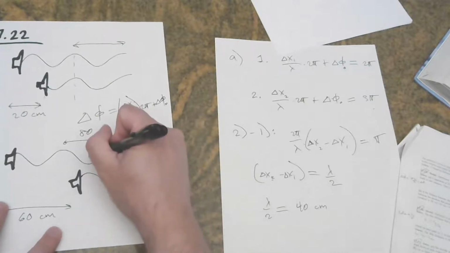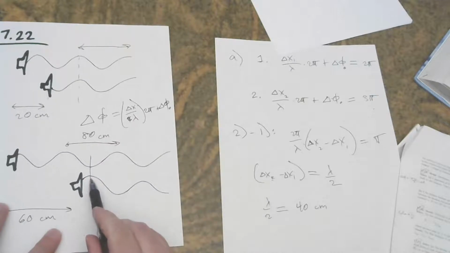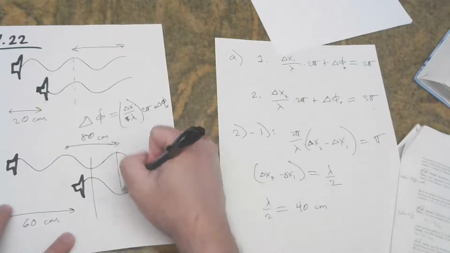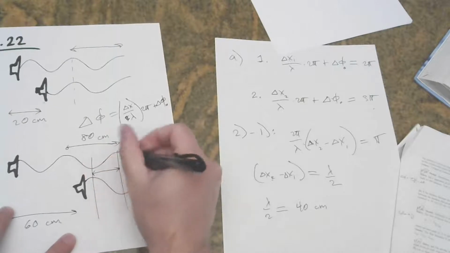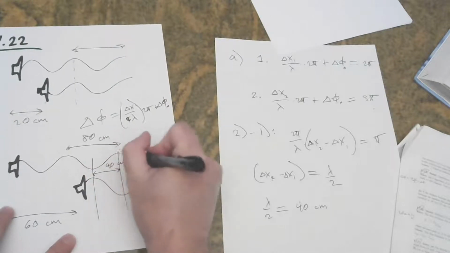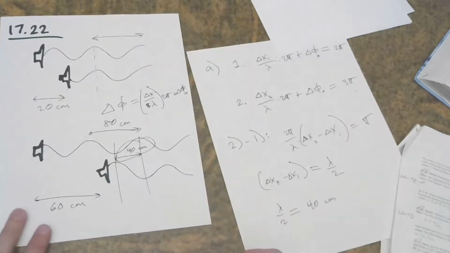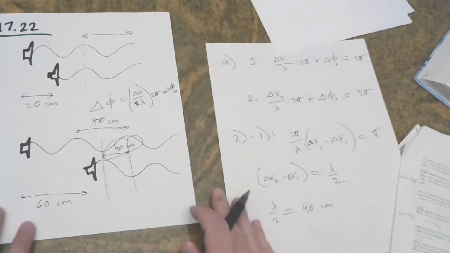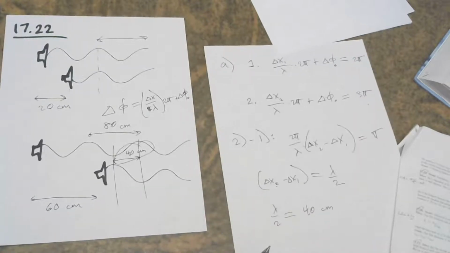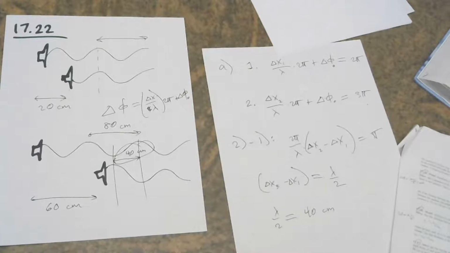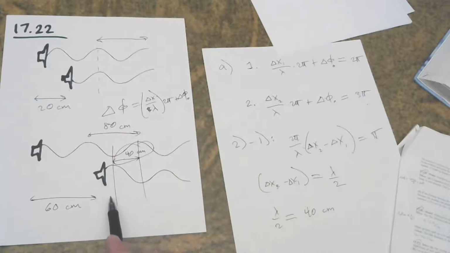So to bring this peak into alignment with this peak, we're going to have to slide it by an additional 40 centimeters, which will bring us to a total separation of 100 centimeters. Or just recognize that since scooting by half a wavelength makes you go from max constructive to max destructive and vice versa, we're already at max destructive interference when they're separated by 60 centimeters. Just push ahead another half wavelength to get back to max constructive. That would be another 40 centimeters.